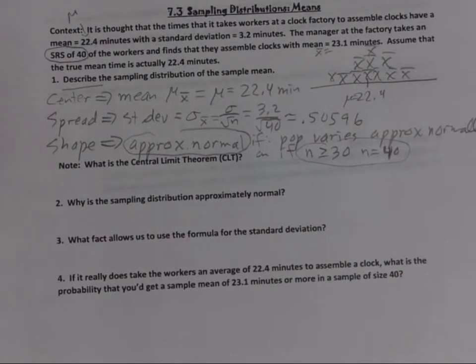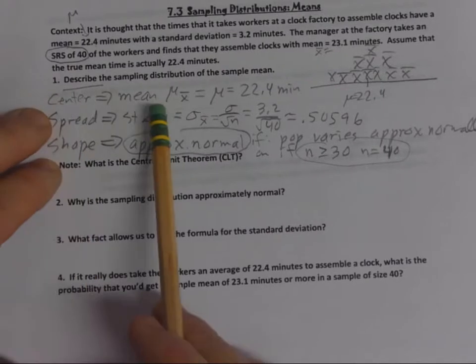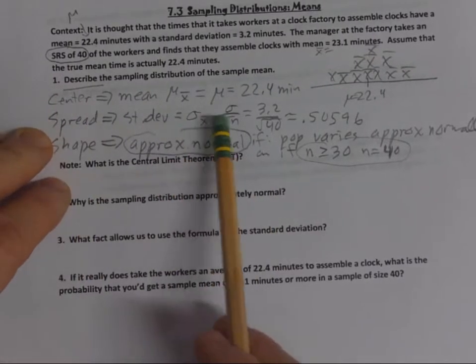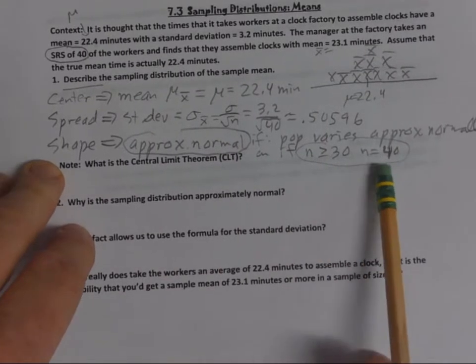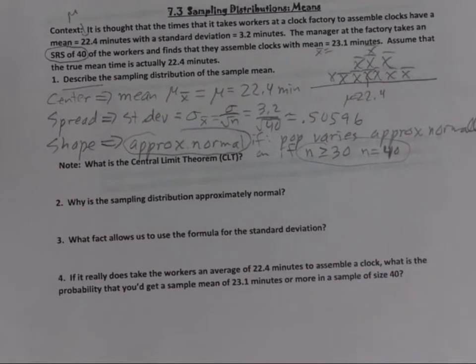So to describe the distribution, you would say, well, the center is described by the mean of that, the spread is described by the standard deviation of that, the shape is approximately normal because of the large sample size. And by saying the shape is approximately normal, that takes care of the unusual values or the outliers as well.